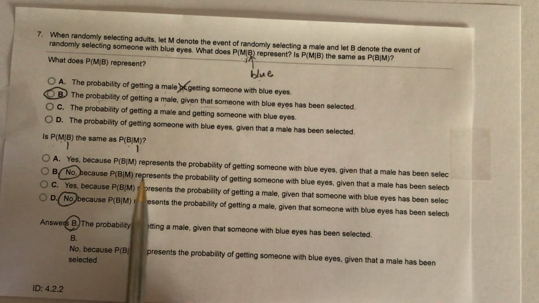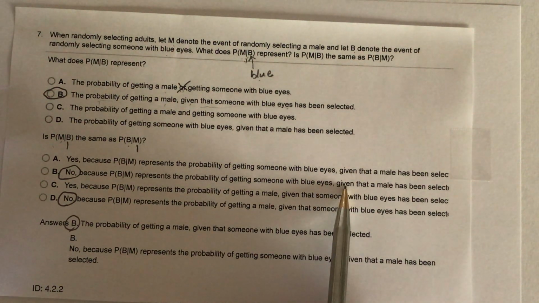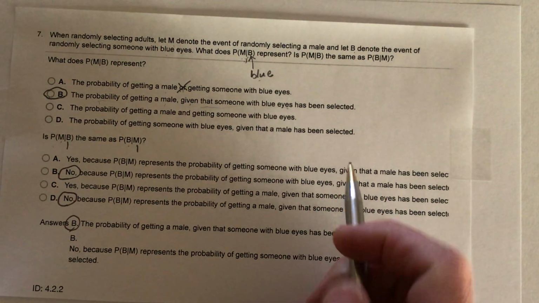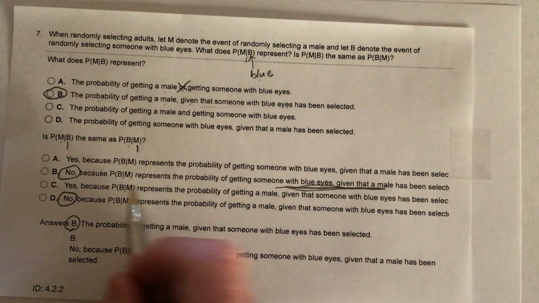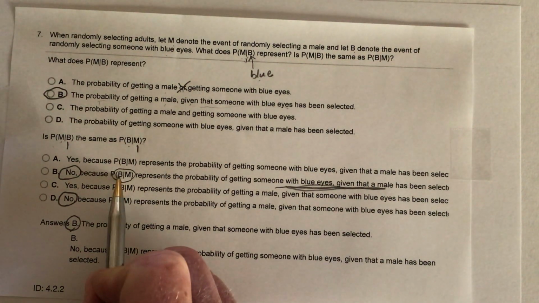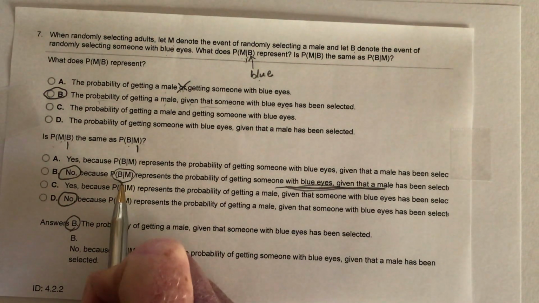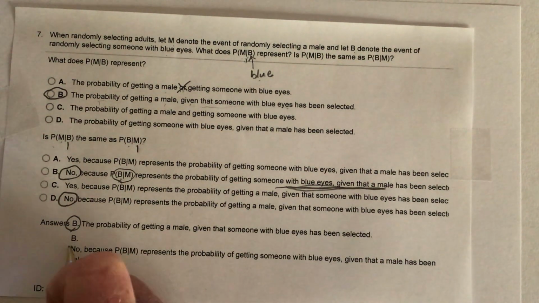So this one represents the probability of getting someone with blue eyes, given that a male has been. So this is basically putting into words exactly what this symbol means. So the probability of blue eyes, given, and that's the straight line right there. So it's that one. Oh, there it is, B.